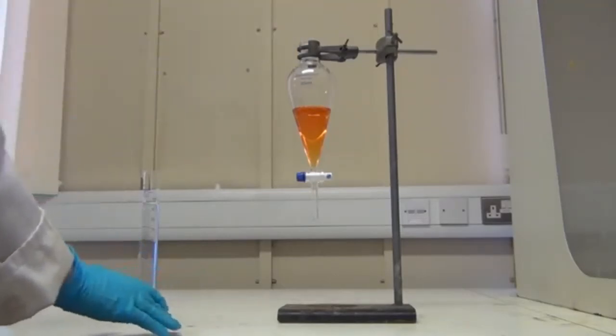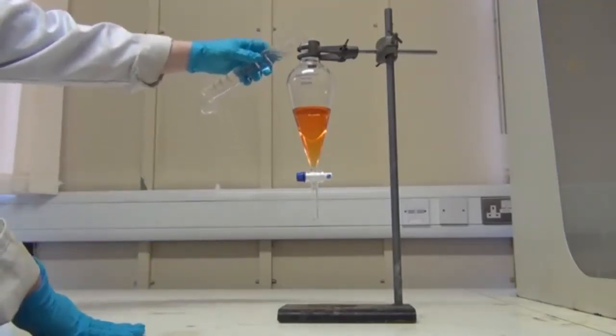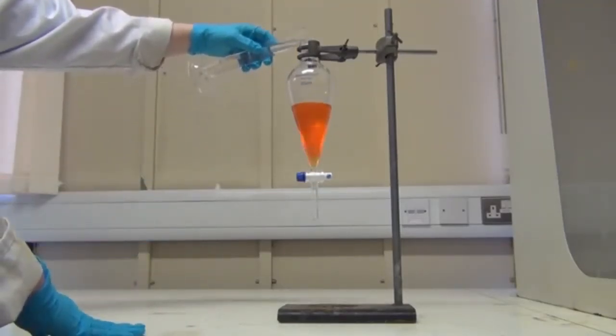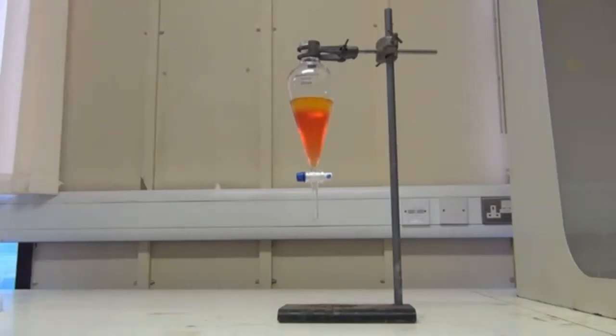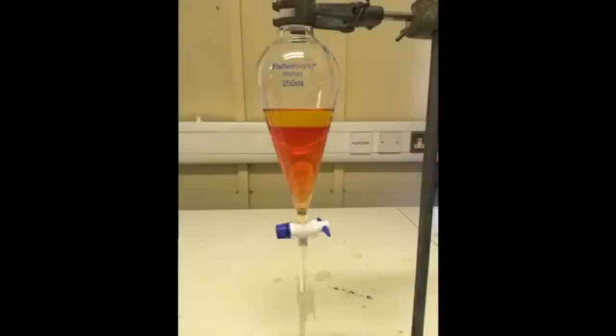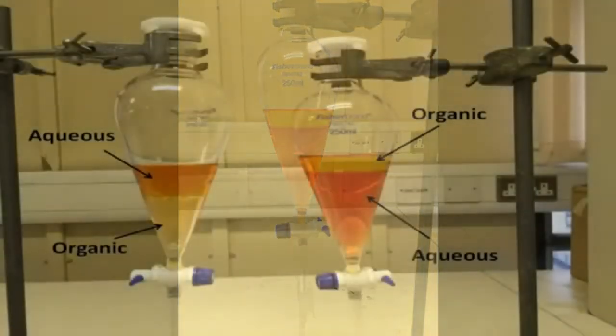When both the solution and the extraction solvent have been added, layers will begin to form. One layer is the aqueous phase and the other layer is the organic phase. Here we added colour to the aqueous and organic layers to show the separation more clearly, but it is more common for both layers to be colourless. The key to the separation of layers in a separating funnel is density. The bottom layer is the more dense solution, but this is not always the aqueous phase.